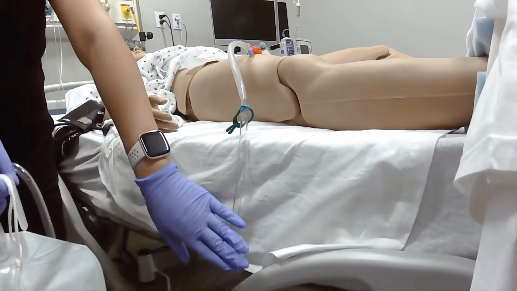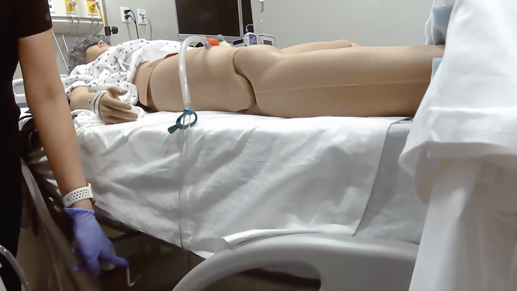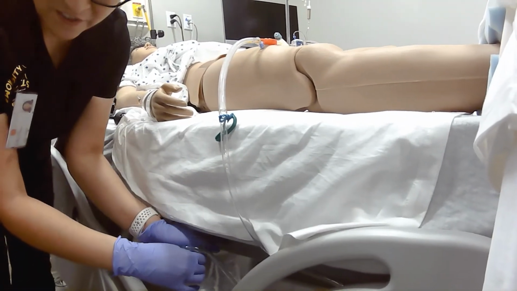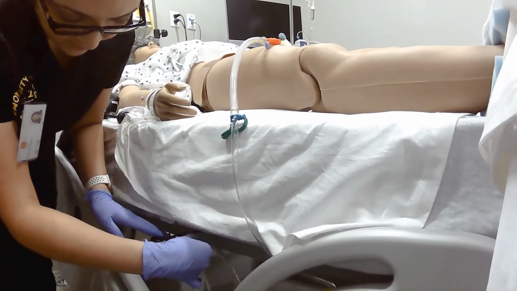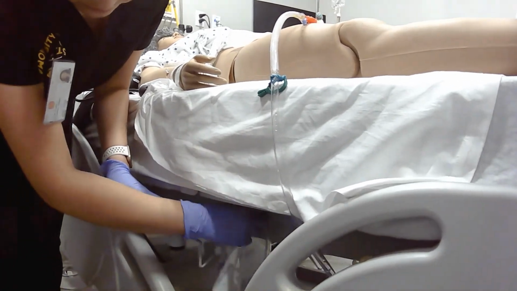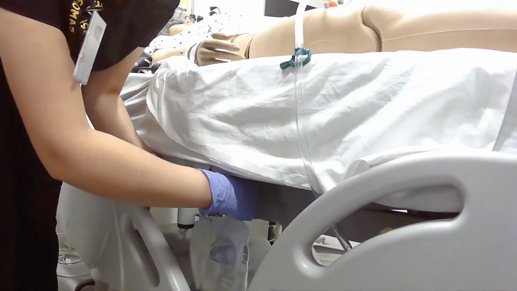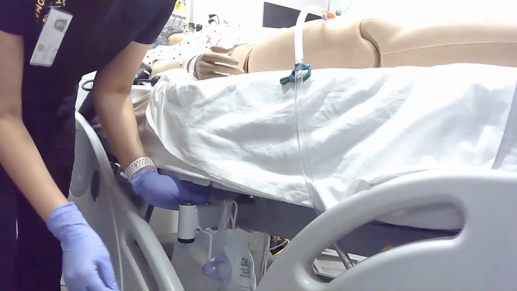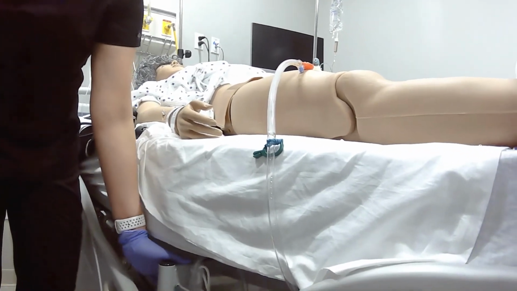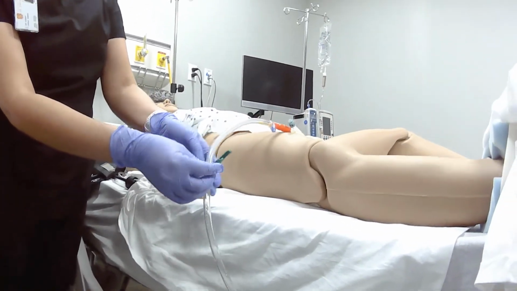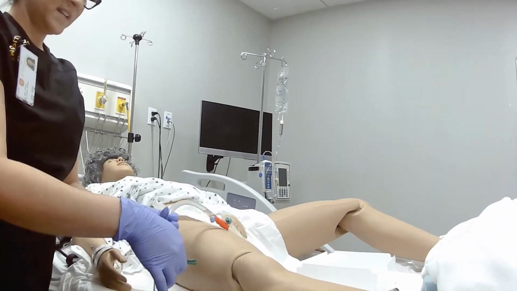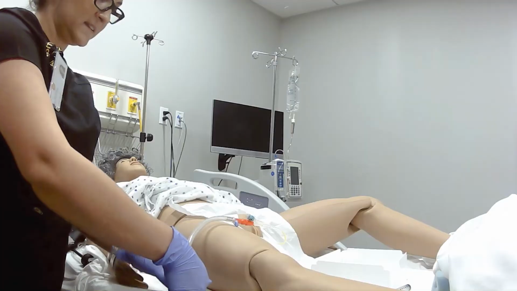So do not use the side rails. We're going to use this hook, okay? Some beds will have a specific hook that's closer to the bed frame, that's easier to use. So this hook over here is the one that we'll use, okay? And then you just hang it like this, and then you would have the alligator clip, which is going to be used for the linens.